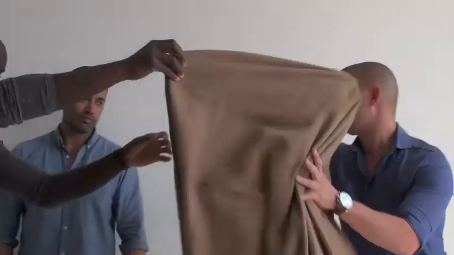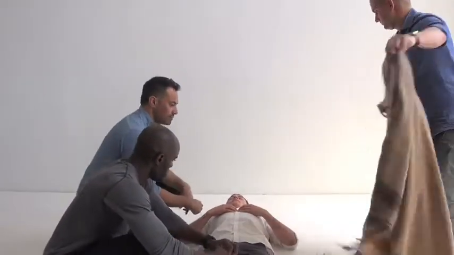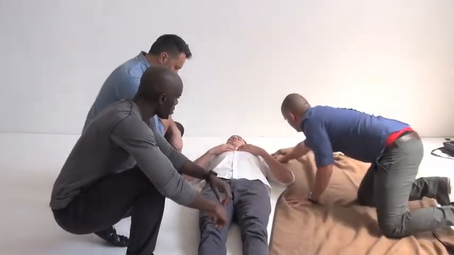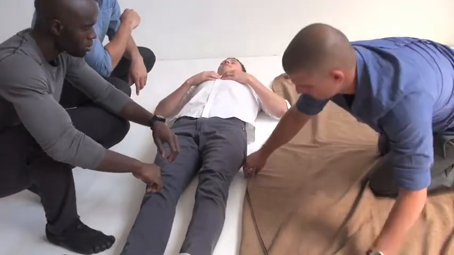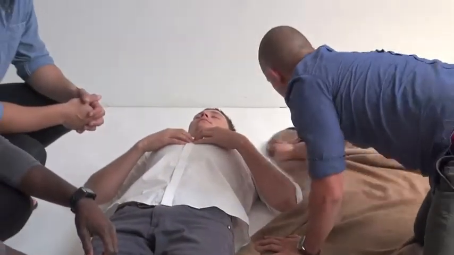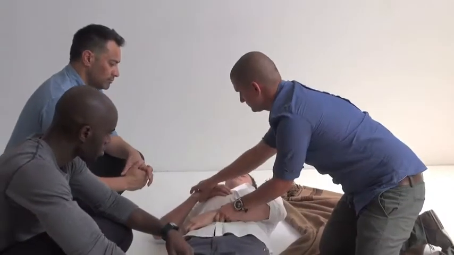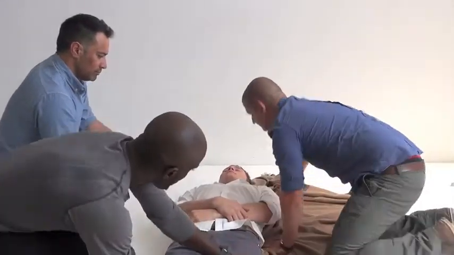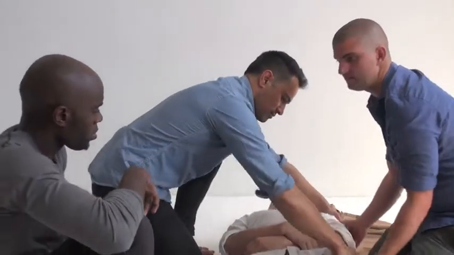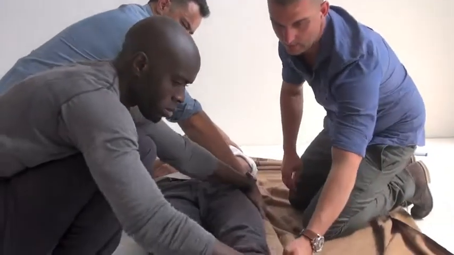Doug, can I borrow your shawl? Yes. And Mohammed, can you help us carry this patient? Sure. Guys, I'll get you to kneel down. Mohammed, I'll get you to put one hand here and one hand on his hip, and one hand on his hip and one hand on his leg.